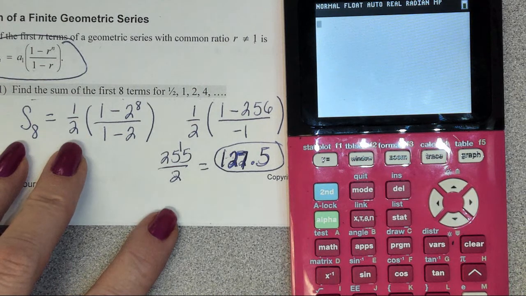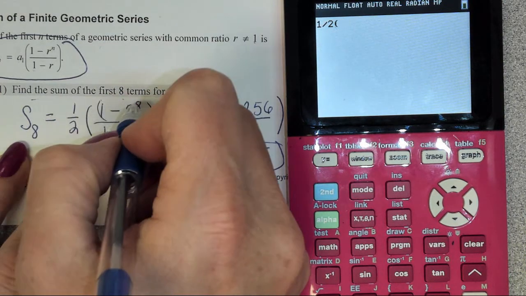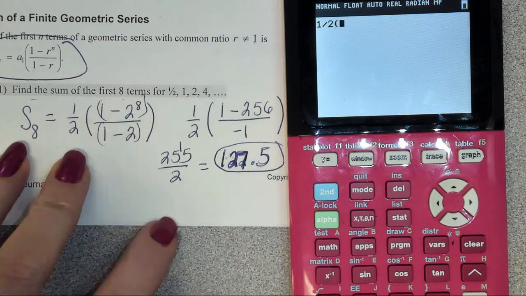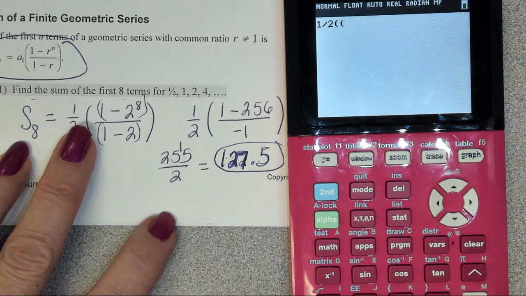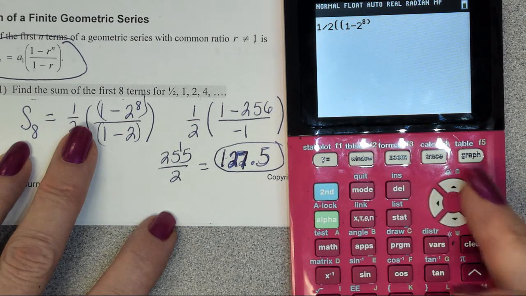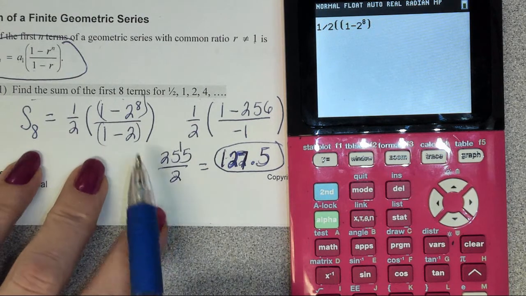When I type this in, I'm doing 1 divided by 2, and I'm going to have to be very careful with parentheses here. I'm going to have to do parentheses, and then this is going to have to be in parentheses, and this is going to have to be in parentheses too. You're going to have to use a lot of parentheses. So it's 1/2 times parentheses, parentheses, 1 minus 2 to the 8th, parentheses. Whoops, get out of there first. Okay, everybody see what I did there?